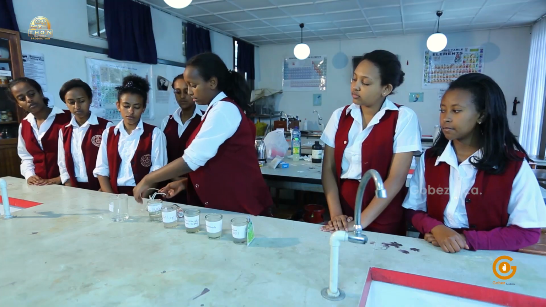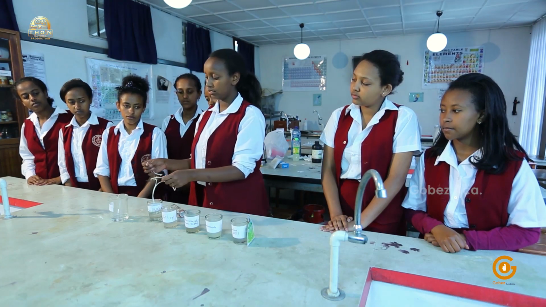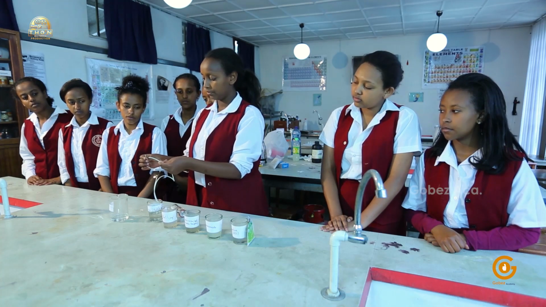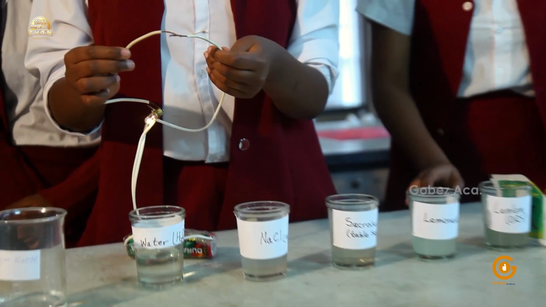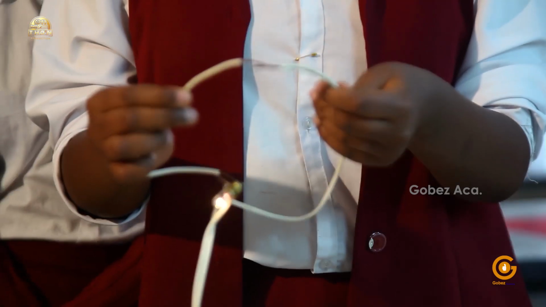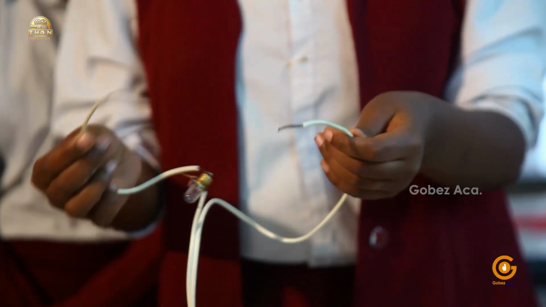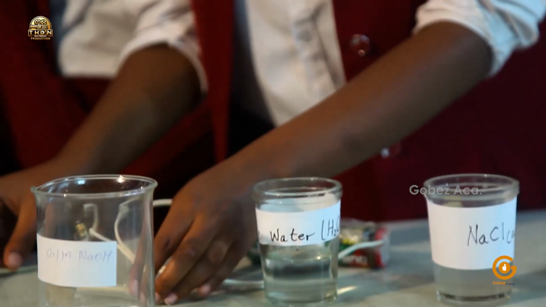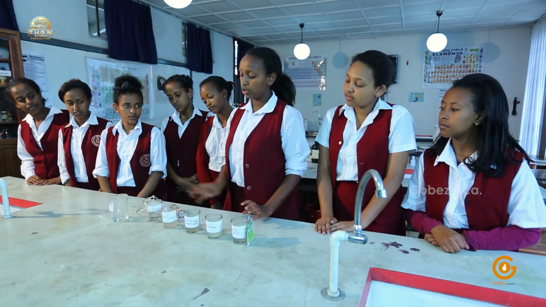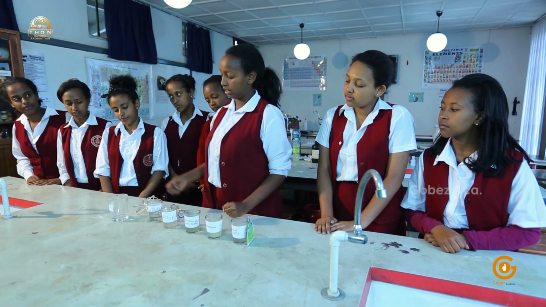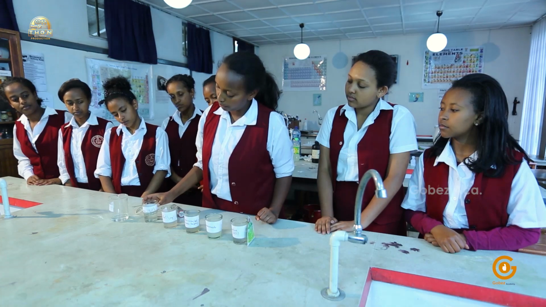Now, to check that the apparatus is working, we'll connect the two wires together. As you can see, the bulb will light. So when the two ends of the wire connect to each other, the bulb will light. Now we'll see in which compound the bulb will again light. So let's introduce the compounds we have.